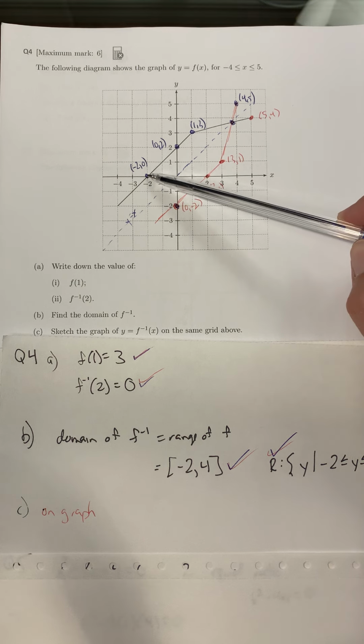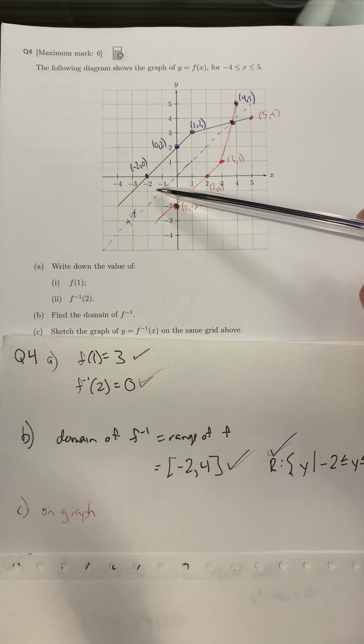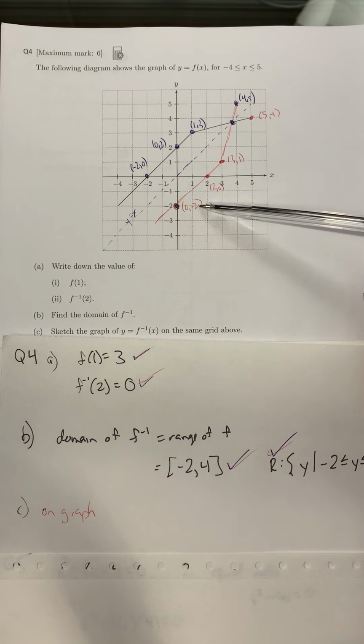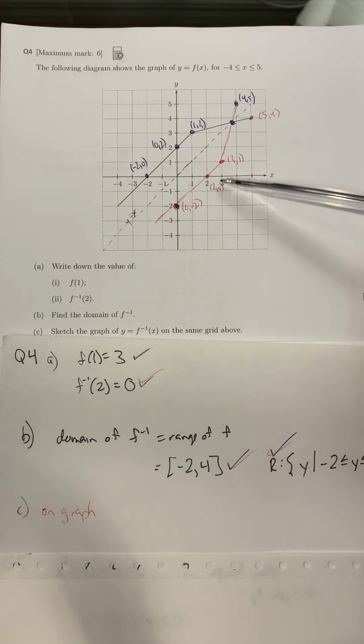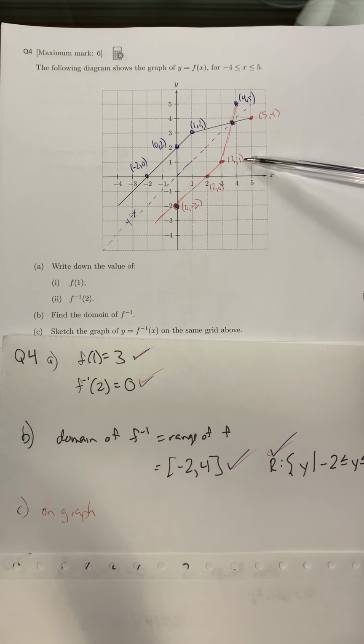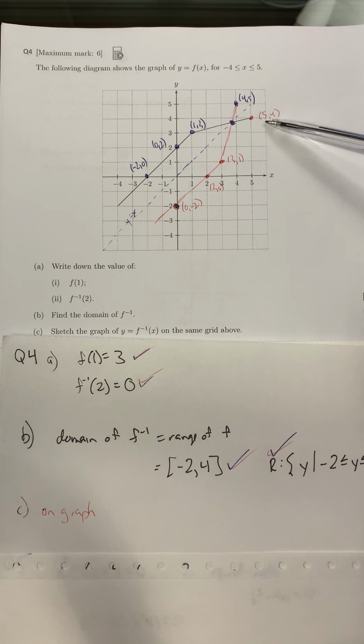So this point here is (-2, 0). So the inverse, which is the reflection over the line y equals x, has to be (0, -2), which is here. (0, 2) becomes (2, 0). (1, 3) becomes (3, 1). And then (4, 5) becomes (5, 4). So you can plot those points.